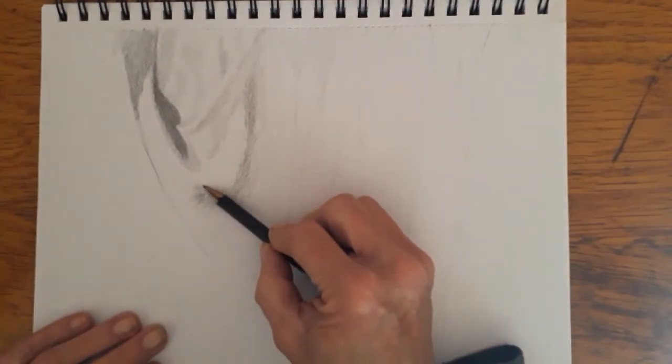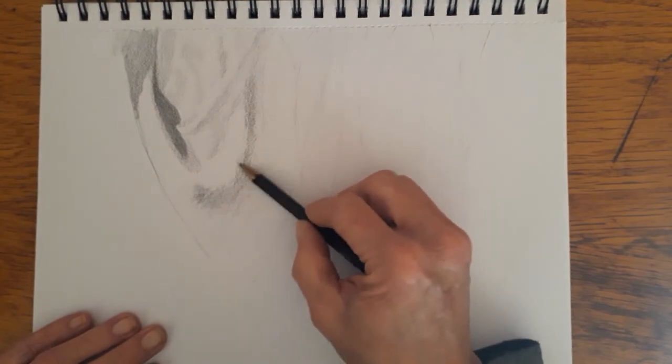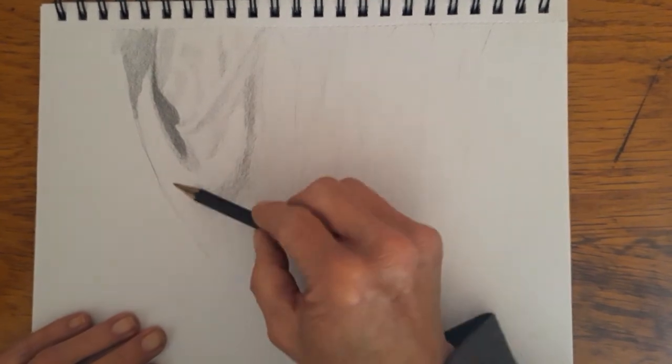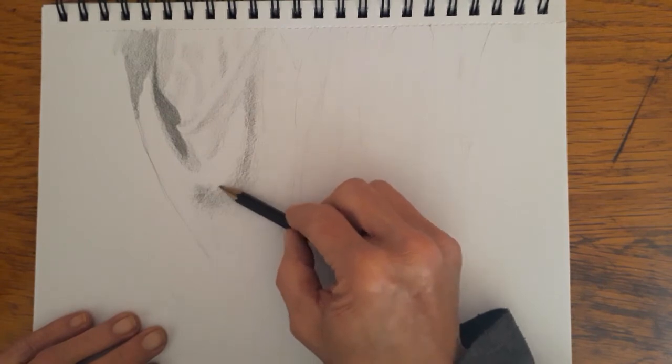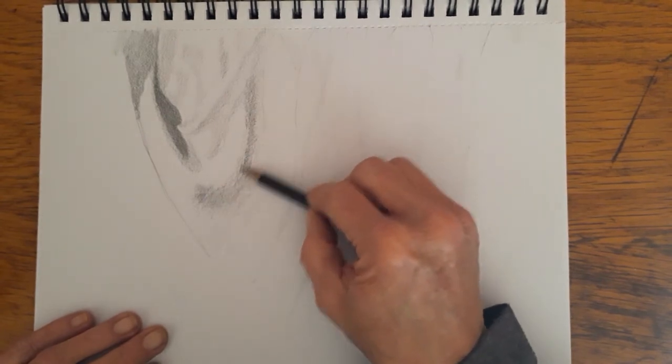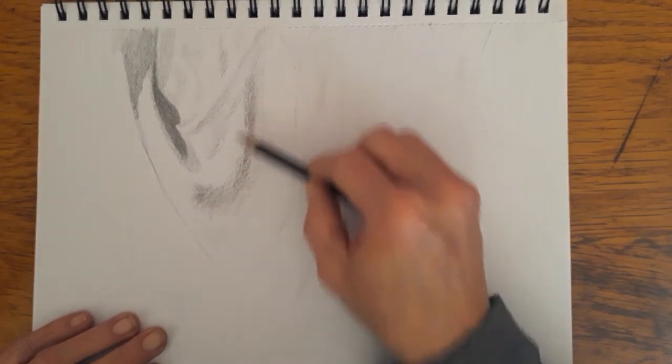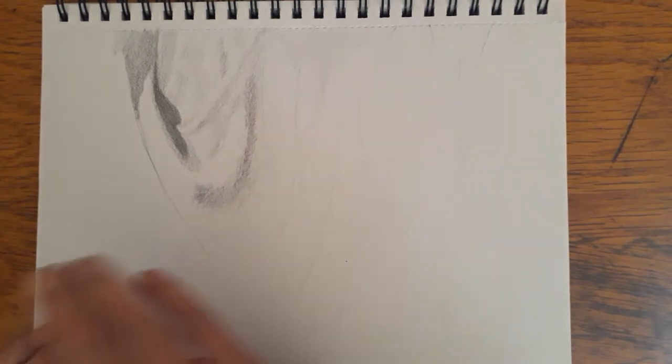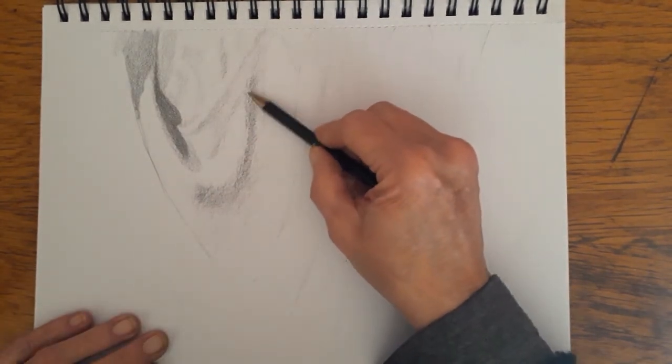The area we're working on now here is a soft edge. So there is darker and lighter areas and there are highlights, but there's no sharp, sudden change between values.